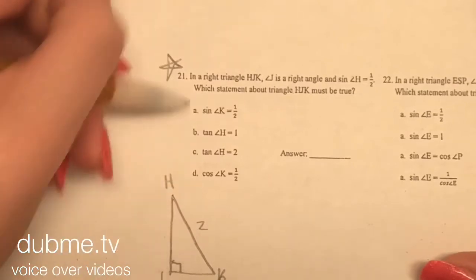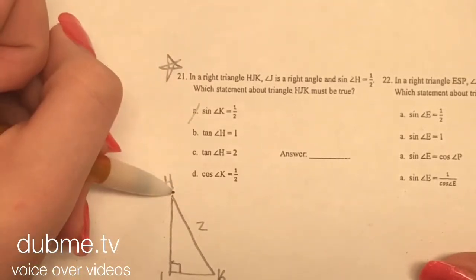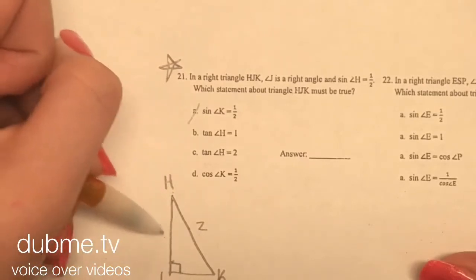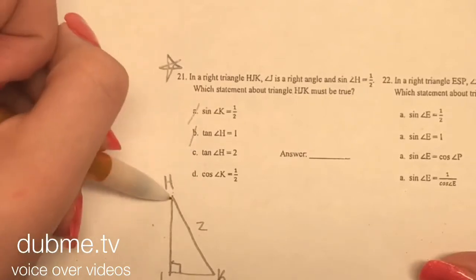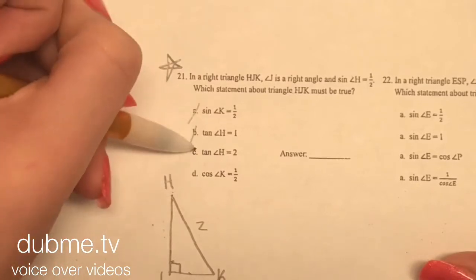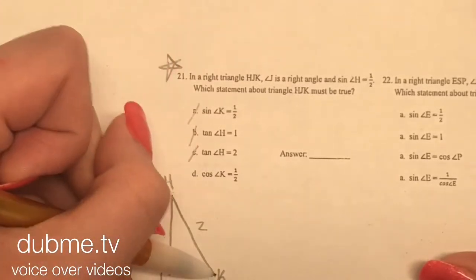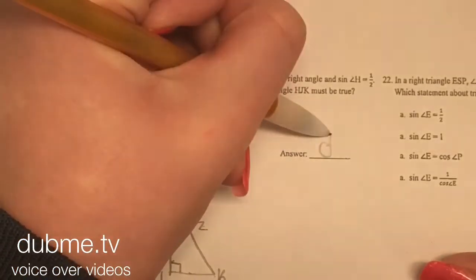So we're looking at K, opposite over hypotenuse, incorrect. We have the angle H, tangent, we have opposite over the adjacent, that's wrong. Tangent of H, opposite over adjacent once again. We don't have those, so wrong. And that leaves us with cosine of K, which is adjacent over hypotenuse. And D is your answer.